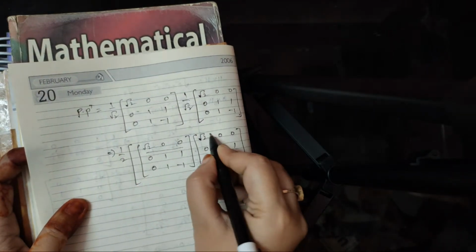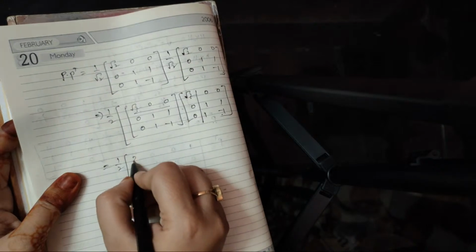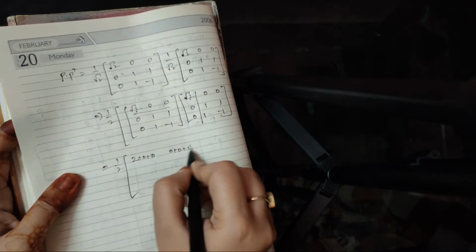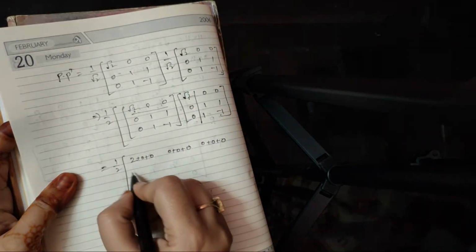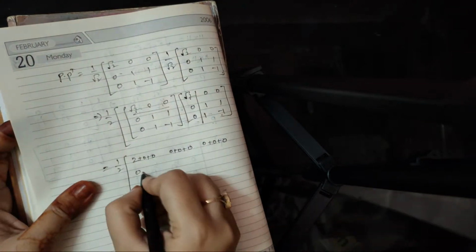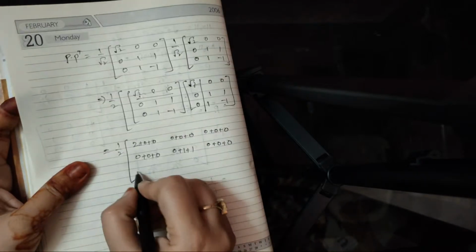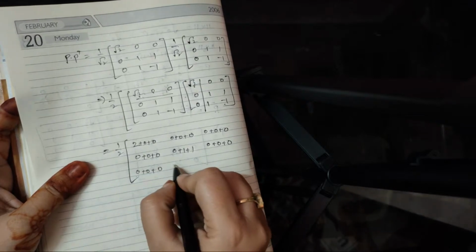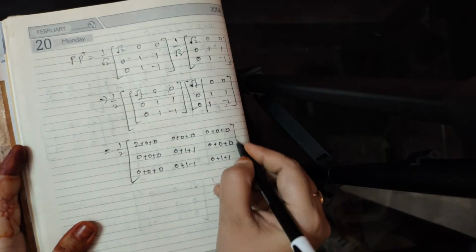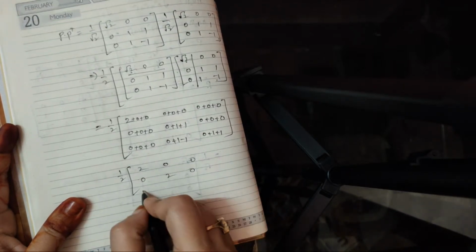Rows into columns, rows into columns. So it is equal to 1 by 2 of root 2 into root 2, which is 2. Then 0 into 0, 0 plus 0 plus 0, and the same for the next entries. Then 0 plus 1 plus 1, and 0 plus 0 plus 0. Then 1 minus 1, and 0 plus 1 plus 1, minus into minus is plus 1. So now we have 1 by 2 of [2 0 0; 0 2 0; 0 0 2].